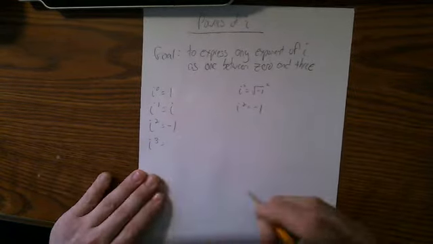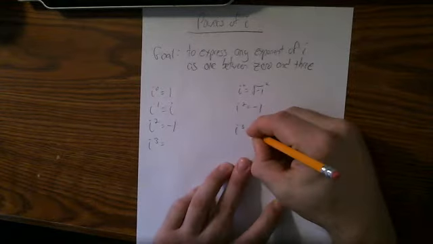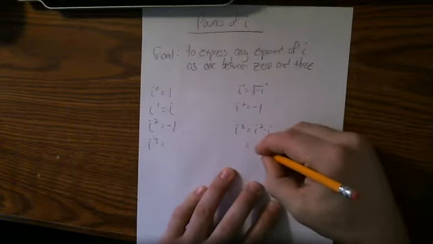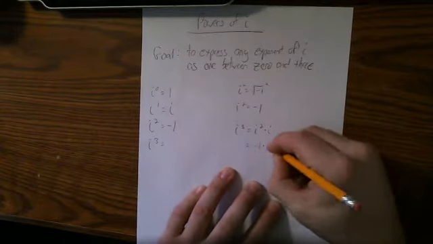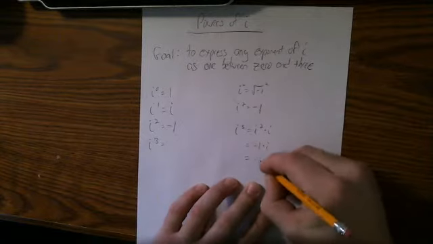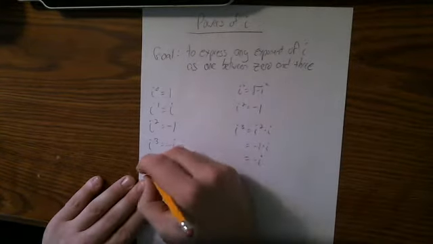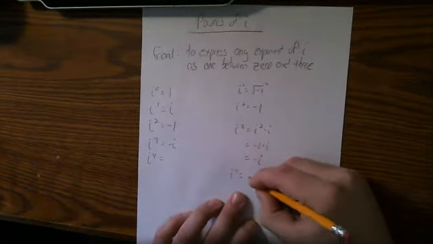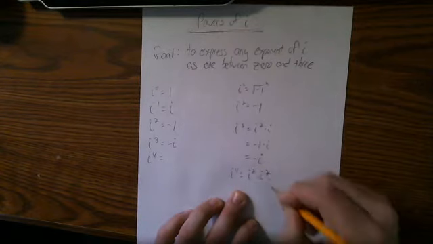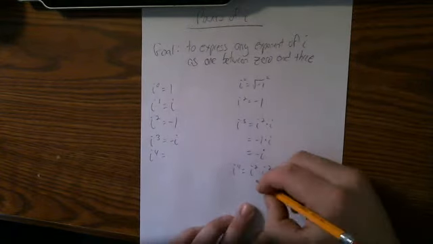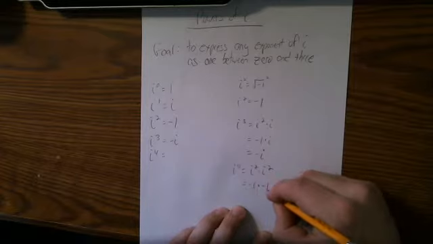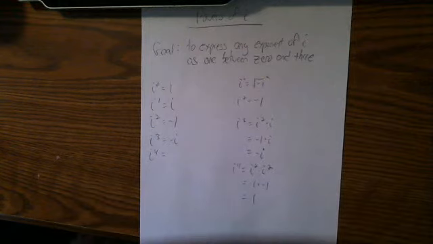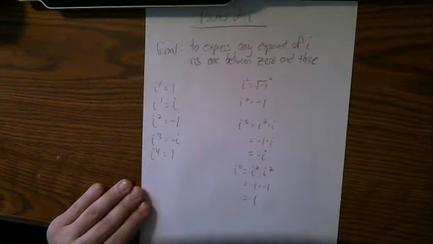Let's think about what i to the third is. By expressing i to the third, it is i squared times i. Well, i squared we just found out was -1, and i we know is i. Therefore, i to the third is -i. Let's figure out i to the fourth. By saying i to the fourth is i squared times i squared. Well, i squared I know is -1. Another i squared I know is -1. And -1 times -1 is +1. Therefore, i to the fourth is 1.